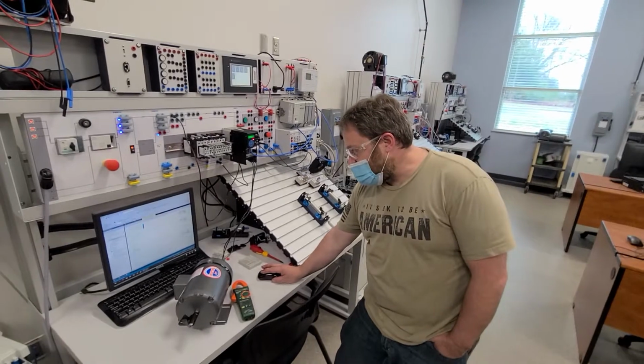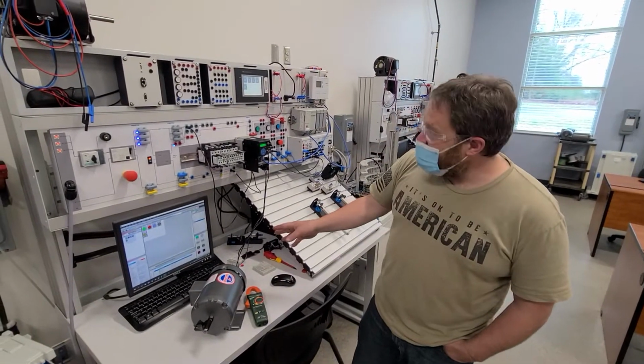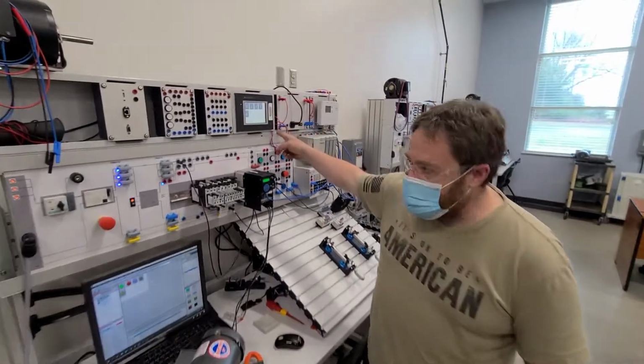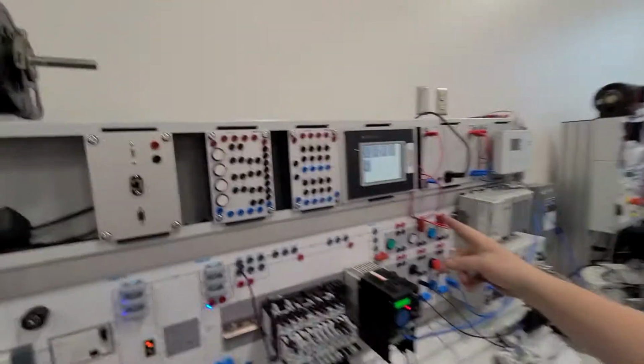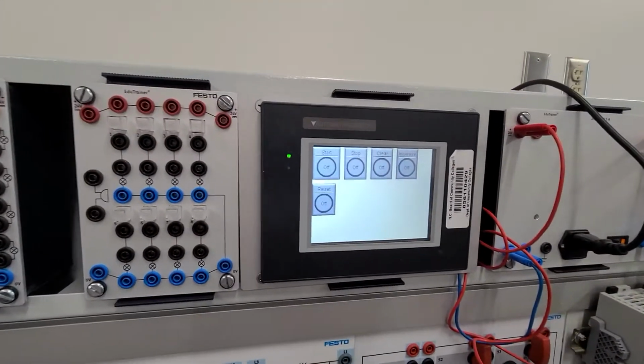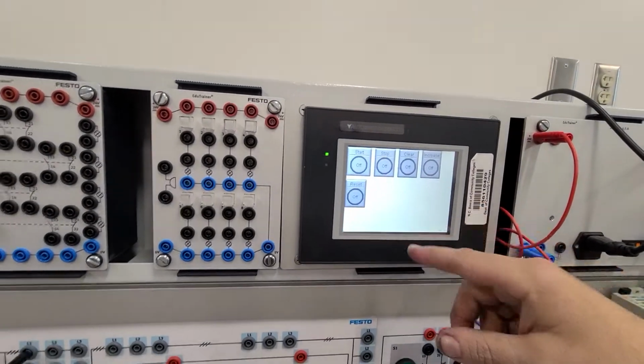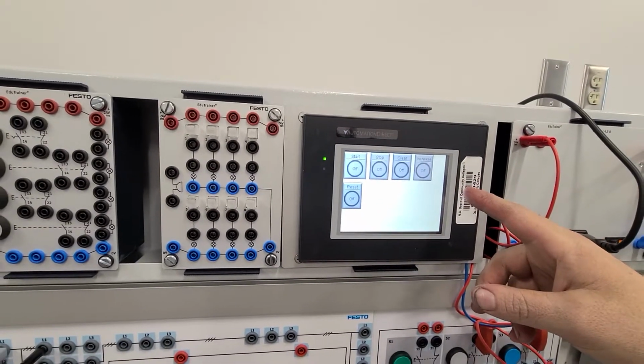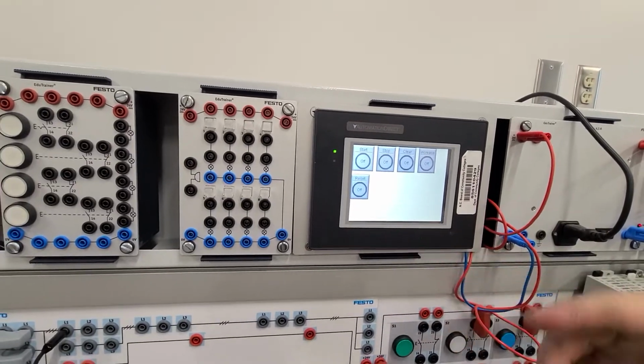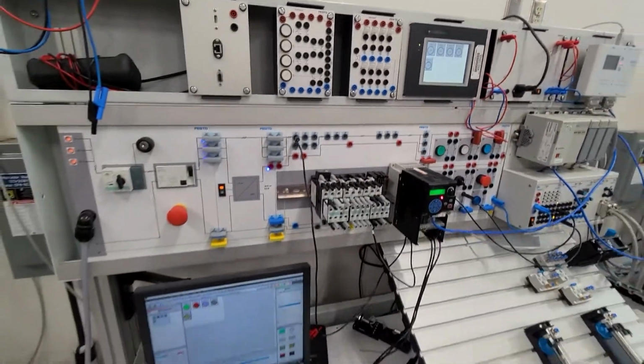Exactly. Then we used the C-more program to create an HMI screen up here. And what do we have on the HMI? These are the buttons to interact with it. We got start, stop, clear for clearing faults, increase to change the speed of the motor, and then reset to bring everything back to zero with the timers.